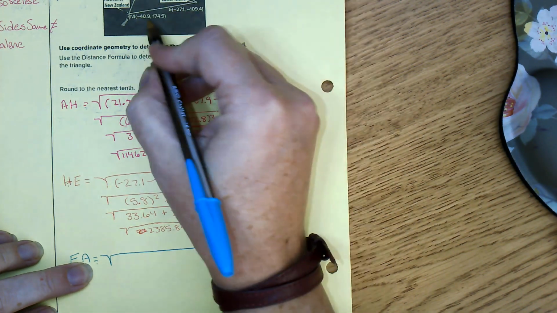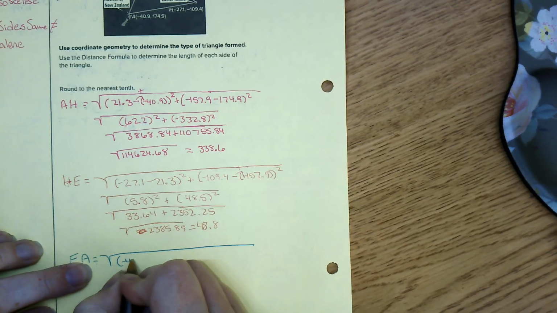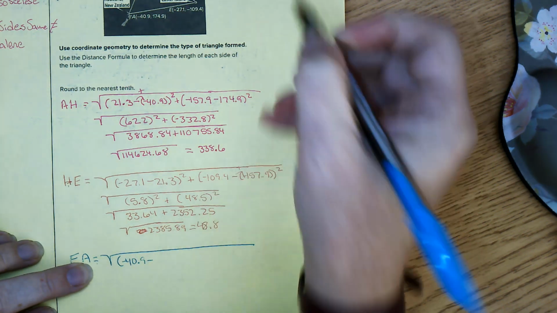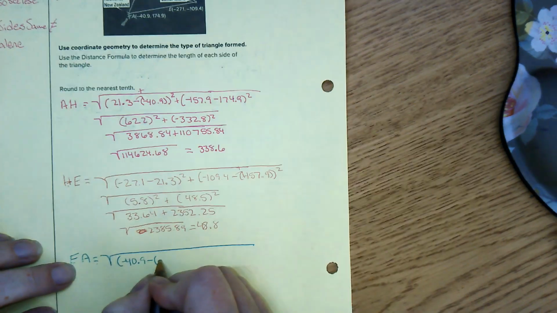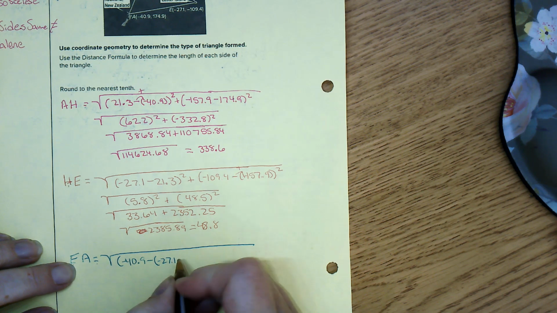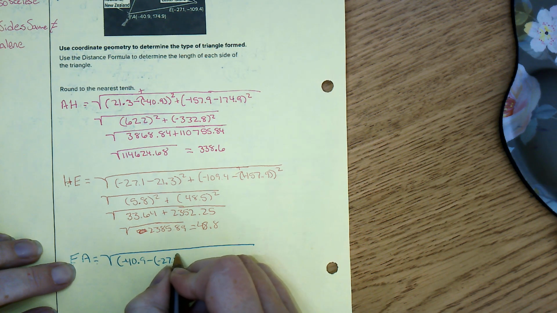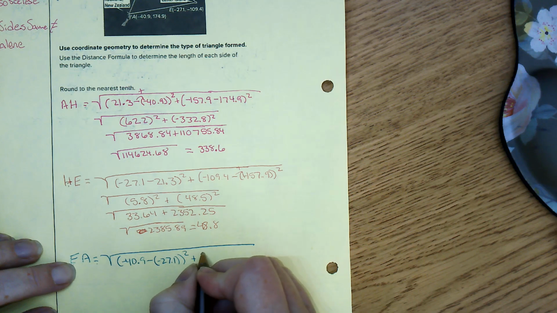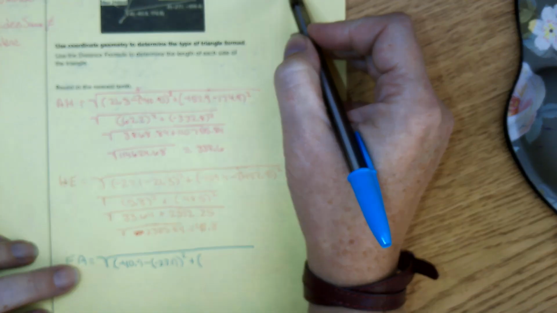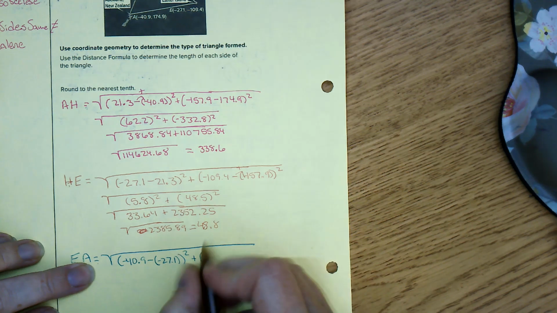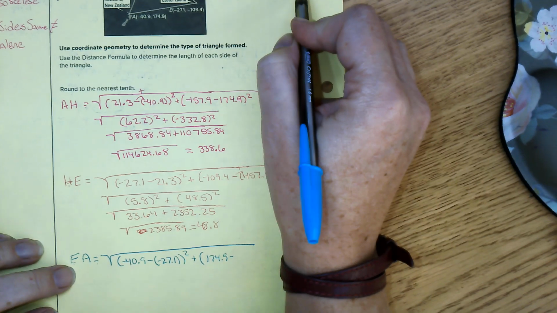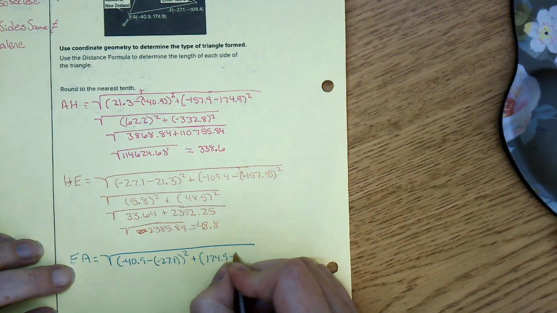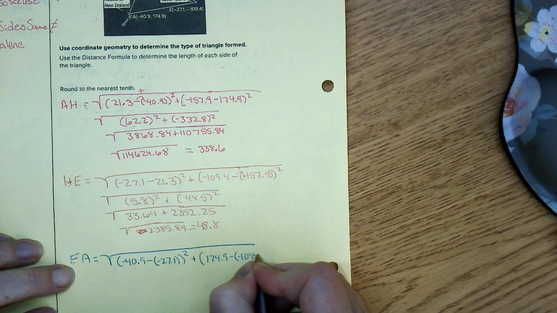X2 of my second point, negative 40.9, minus the x of my first point, 27.1. Then y2, A's y2, 174.9, minus y1, 109.4, squared.